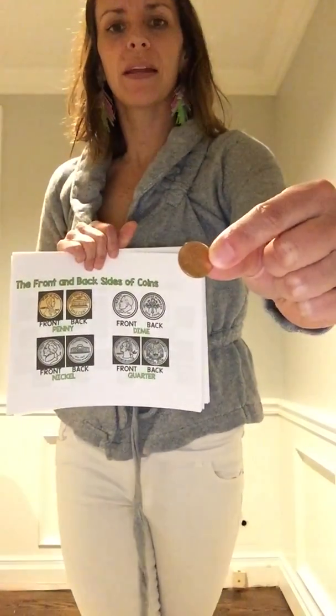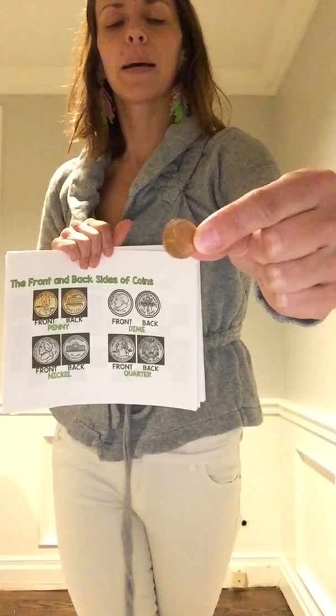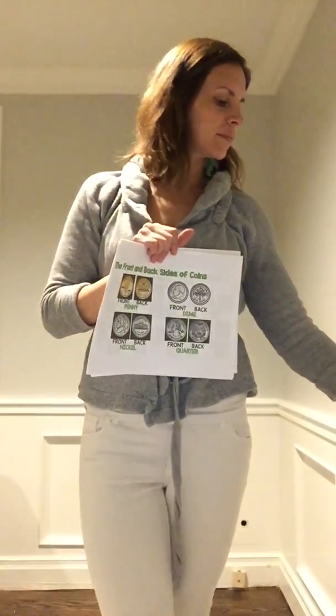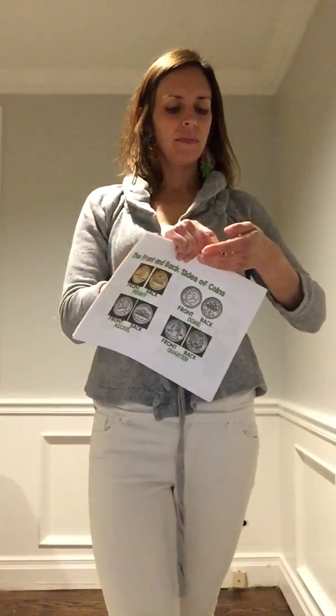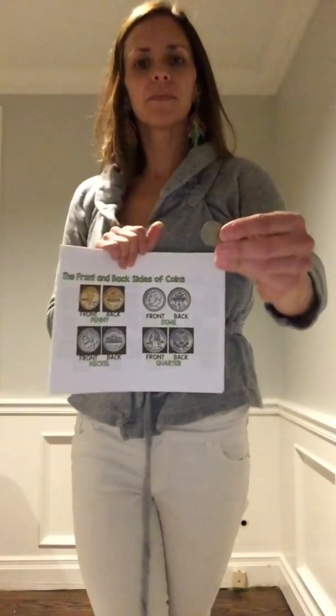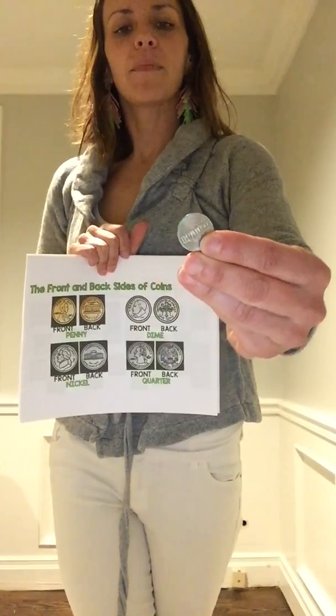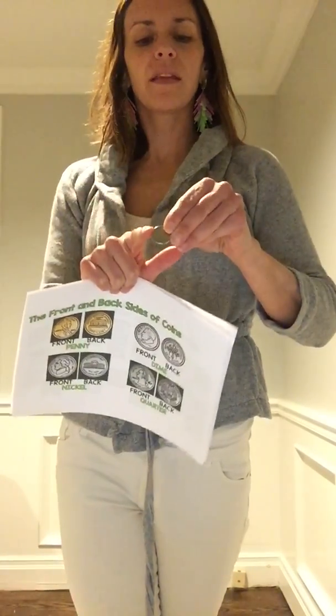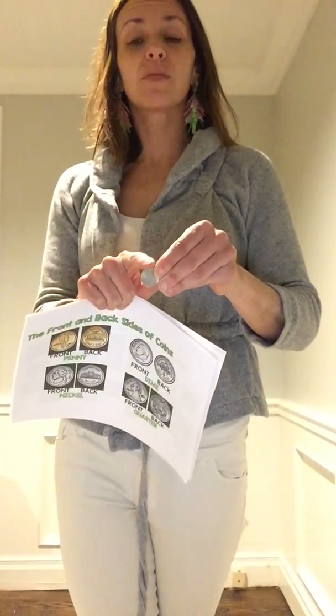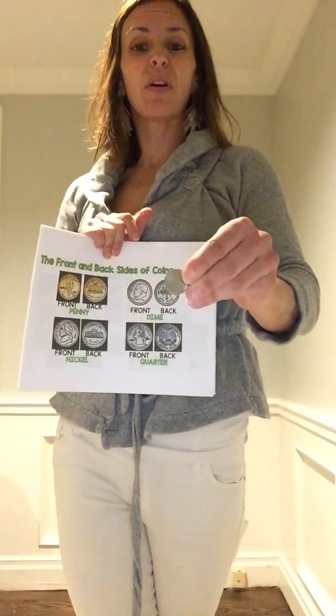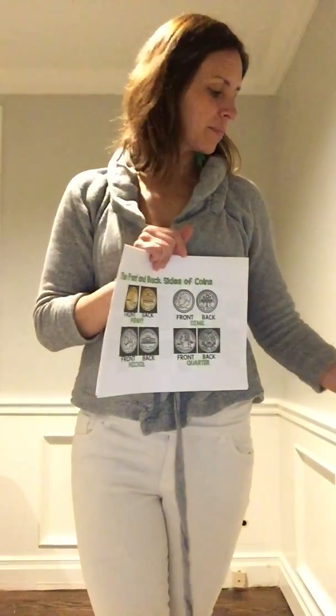Right here, the penny is the only one that's like a bronze color. A nickel. And a nickel is a silver color, and it is the only one with smooth edges, so that'll help you know, and it's the medium size.